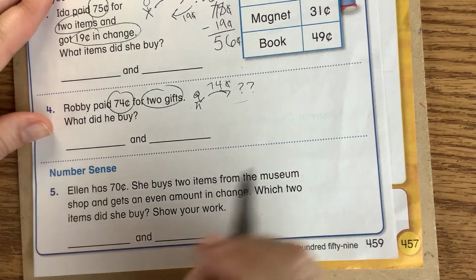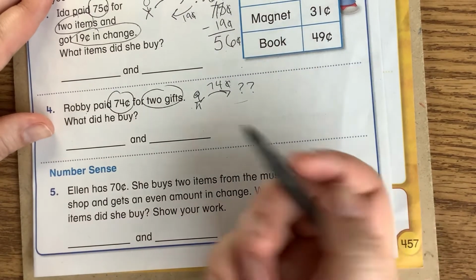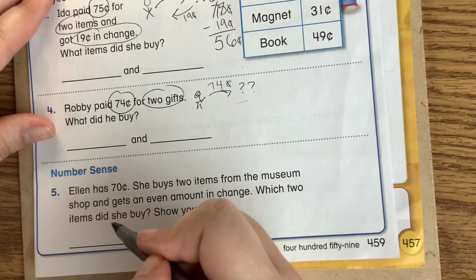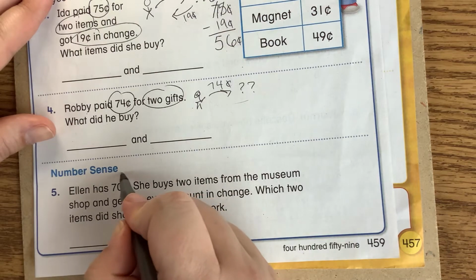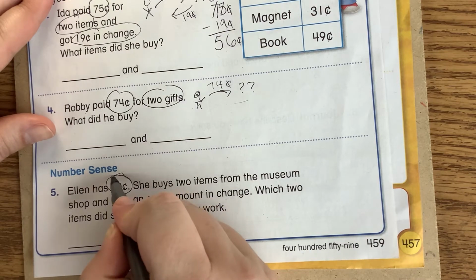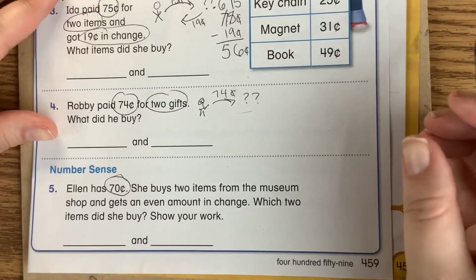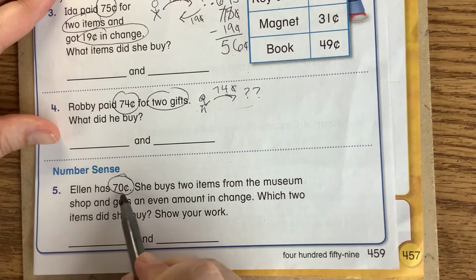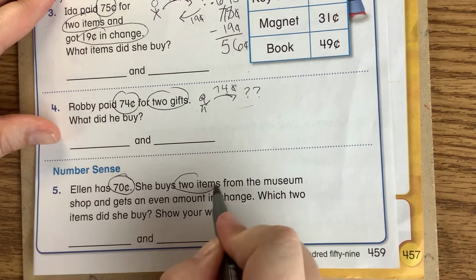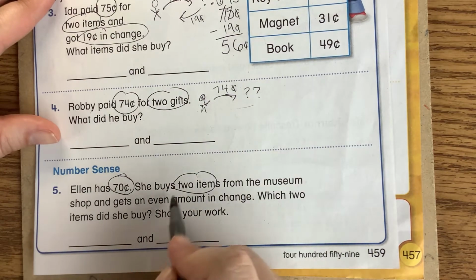Show your work. Ooh, this has so many good things. We've done this, guys. You've had this on a test and y'all did real good on it, actually. It's just we're reviewing it to make sure that all this is going to stick in your brain like glue so you're ready for 3rd grade. Ellen has 70 cents. Okay, she buys 2 items from the museum and gets an even amount of change.